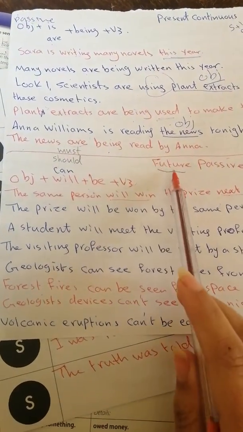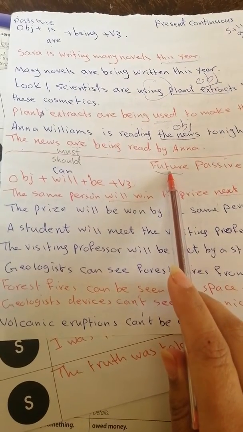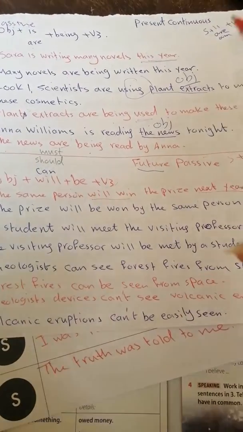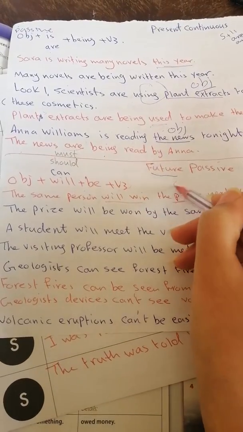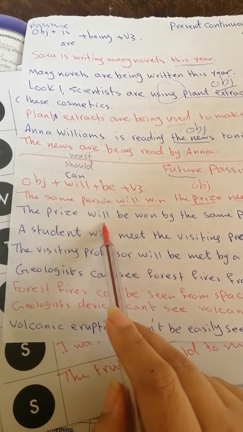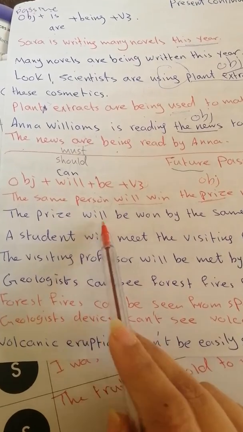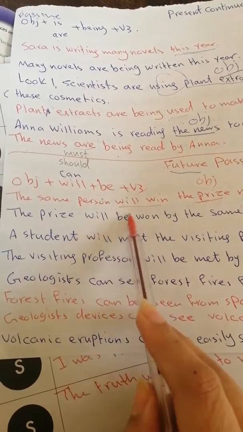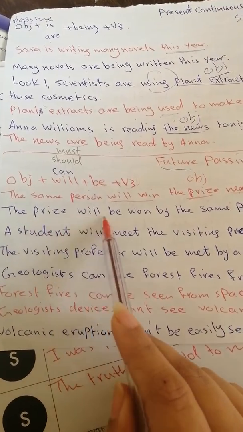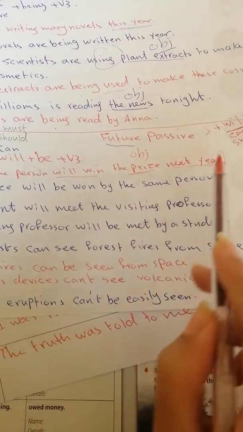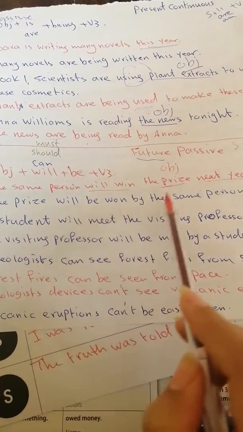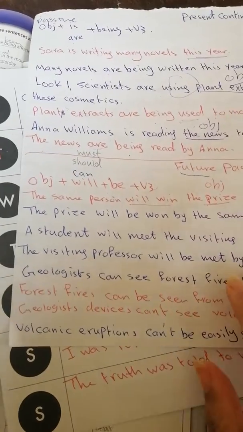Now, what we actually pay attention to in the future passive is the object. The same person will win the prize. So the prize here is the object. The prize. And then you put will, according to the rule, and then be, and then verb 3 from win: win, won. So the prize will be won by the same person next year.